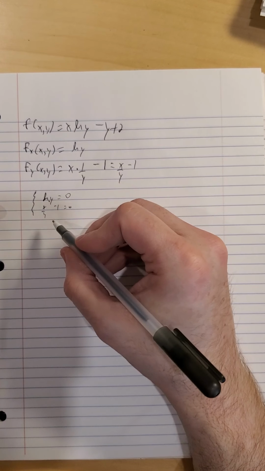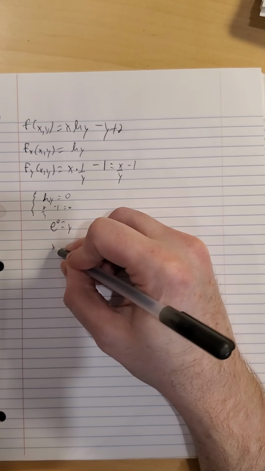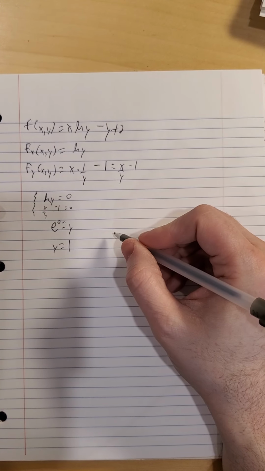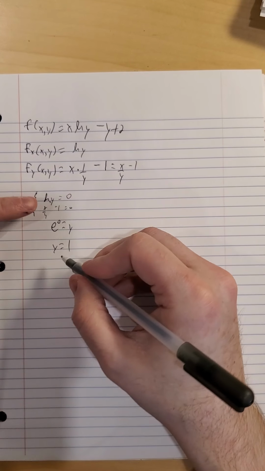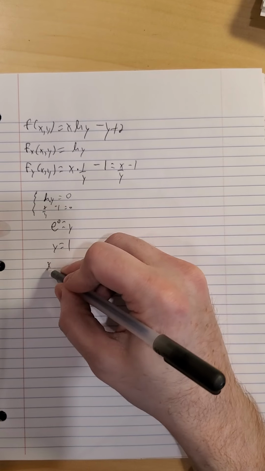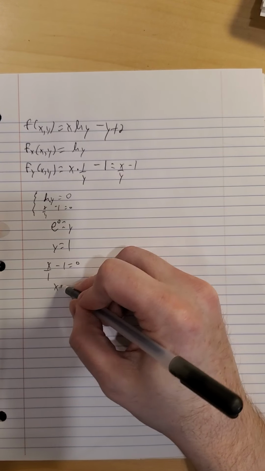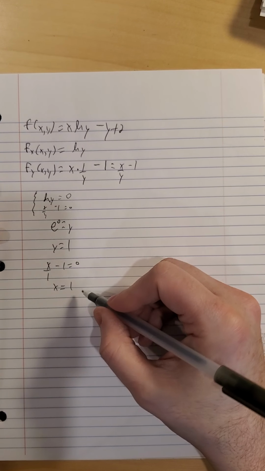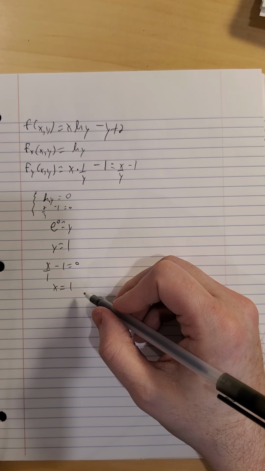Natural log base is implied to be an e. So e to the 0 is worth y, which tells me y is 1. Any non-zero number to the 0 power is 1. That allows me to find my x in the second equation. X divided by 1 minus 1 is 0. So x is equal to 1. So now we're interested in the point 1, 1.